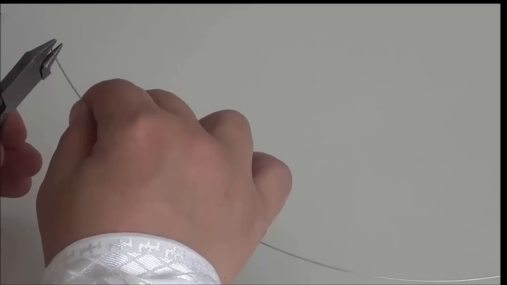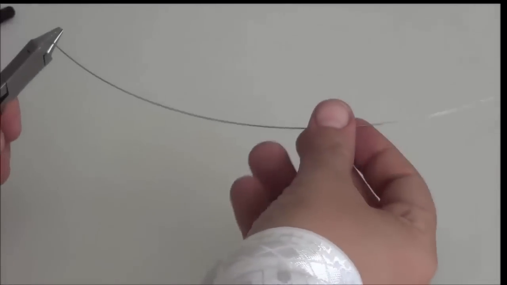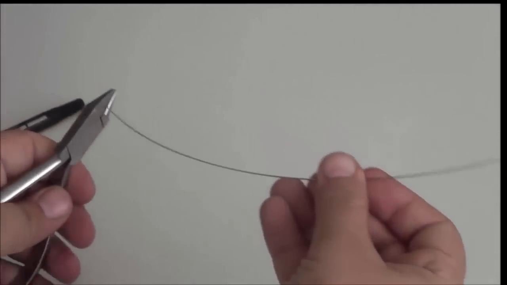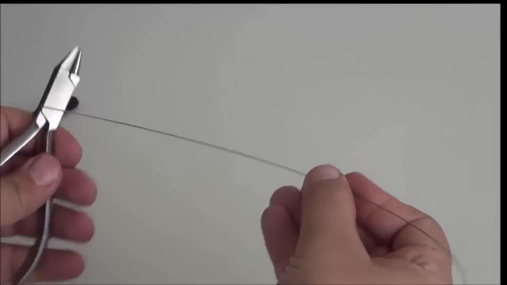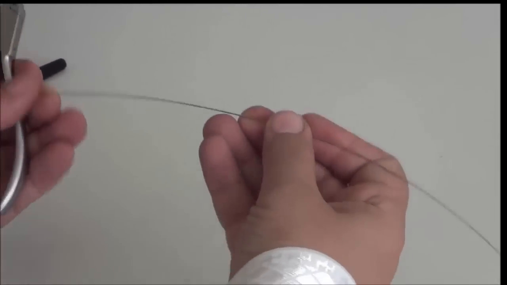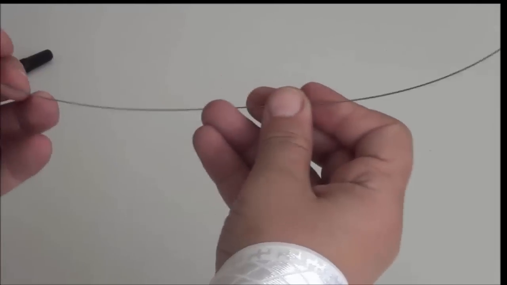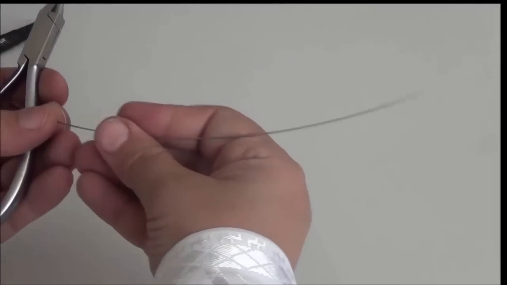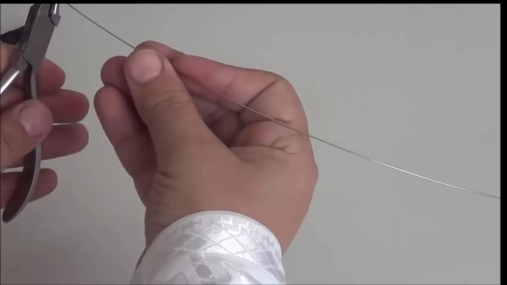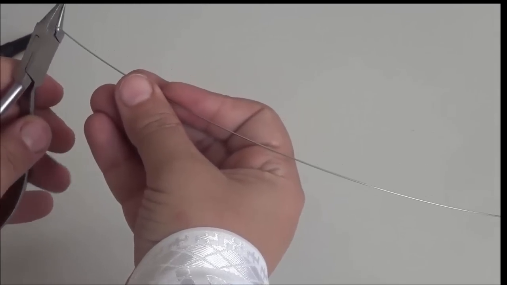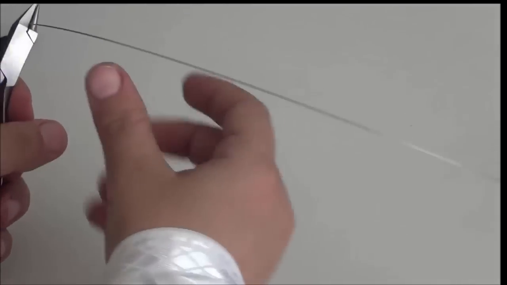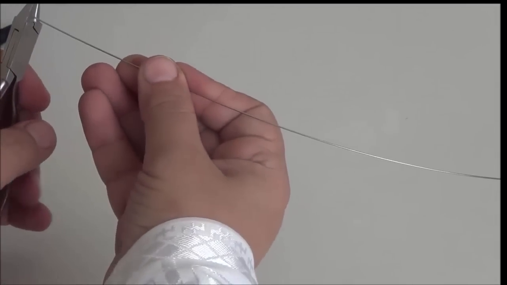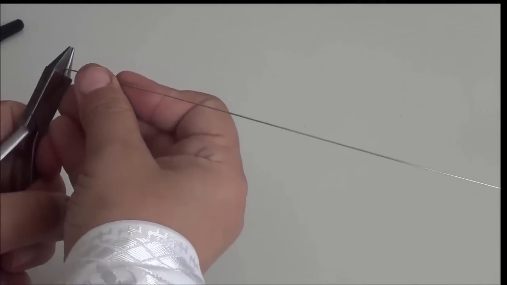I fix the end of the wire. I don't want it rotating, because the wire is very smooth and rounded, it can rotate easily. So if I'm working like this, suddenly it turns and I'm not working in the same direction. So I have to maintain the direction of the wire. So how do I do that? By fixing the wire at one end to determine the direction I'm going to work with. Okay, so I'm fixing it with a plier. I'm fixing the location.